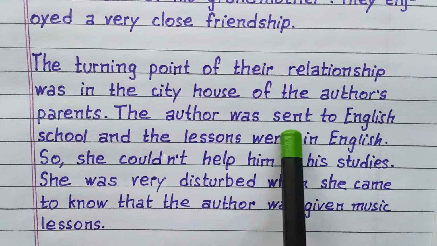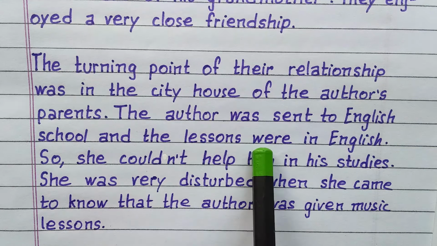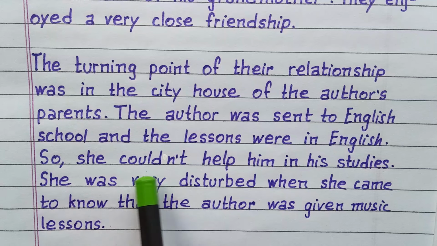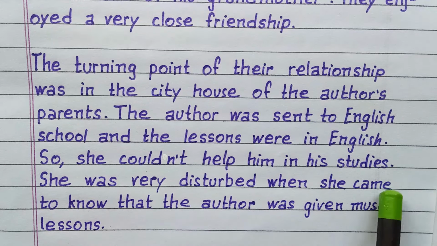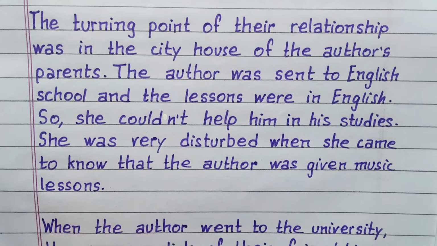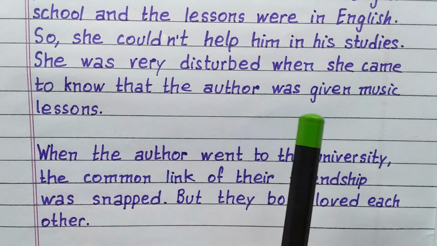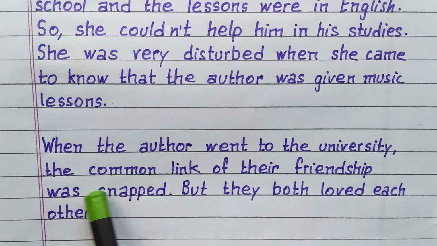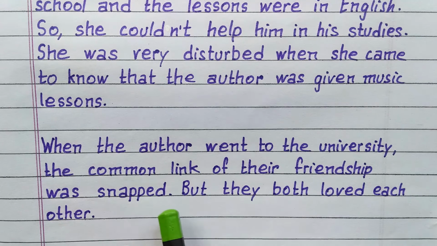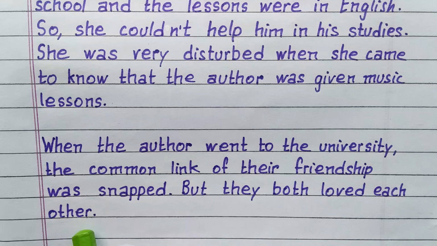The author was sent to English school and the lessons were in English, so she couldn't help him in his studies. She was very disturbed when she came to know that the author was given music lessons. When the author went to the university, the common link of their friendship was snapped, but they both loved each other.